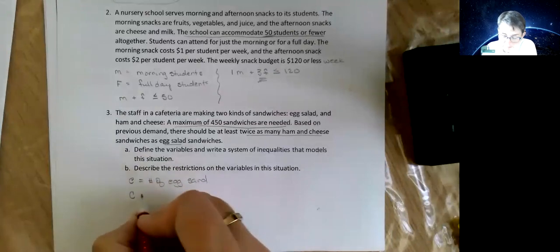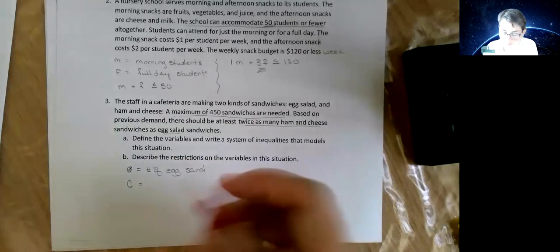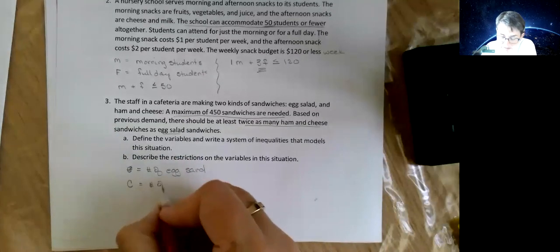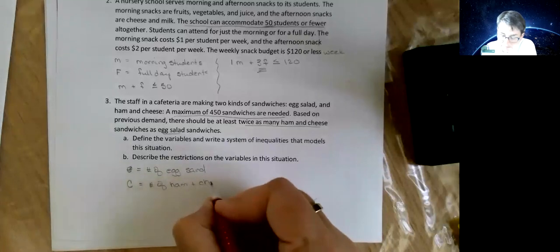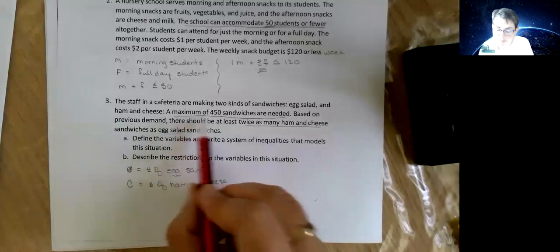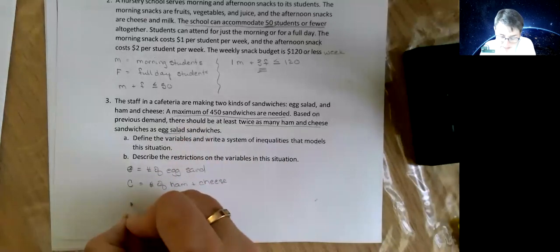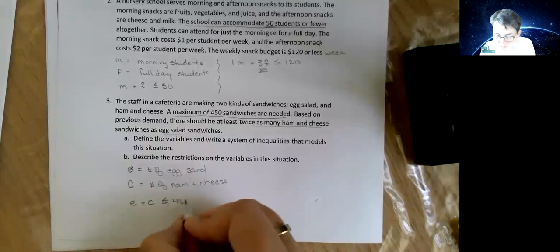And C, number of ham and cheese. All right, well, what do we know? Maximum of 450 sandwiches. So if we take the egg sandwiches, plus we add the cheesy sandwiches, it's going to be less than or equal to 450.